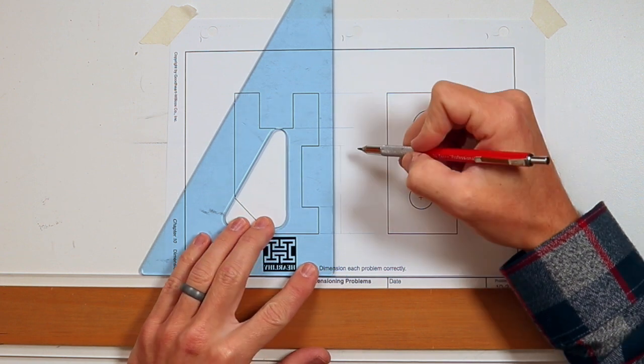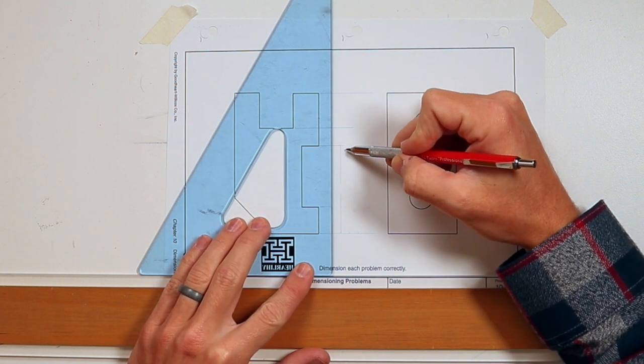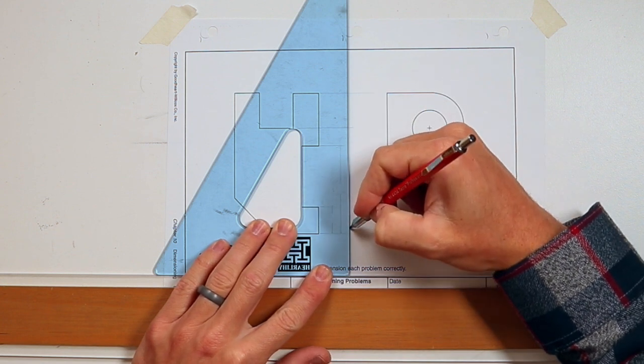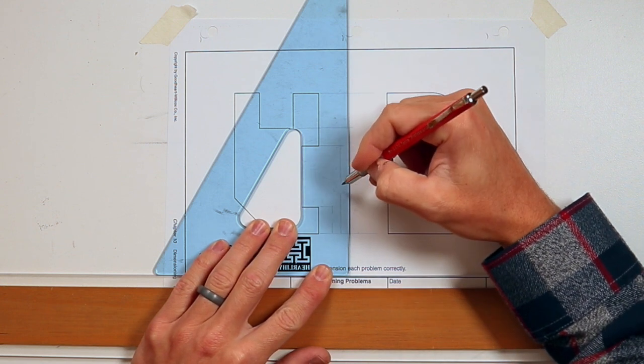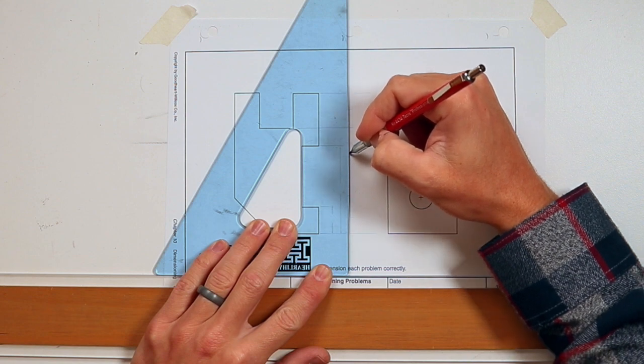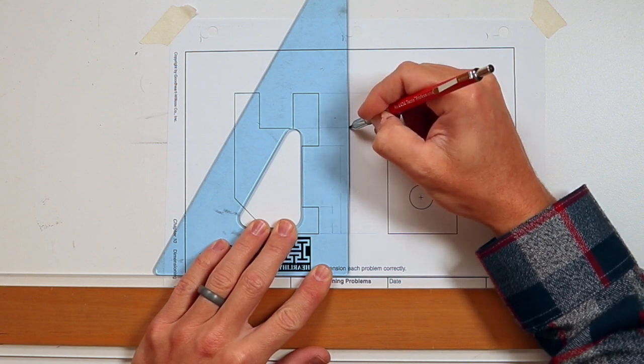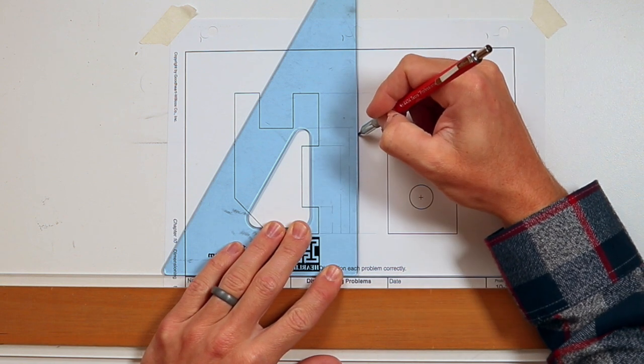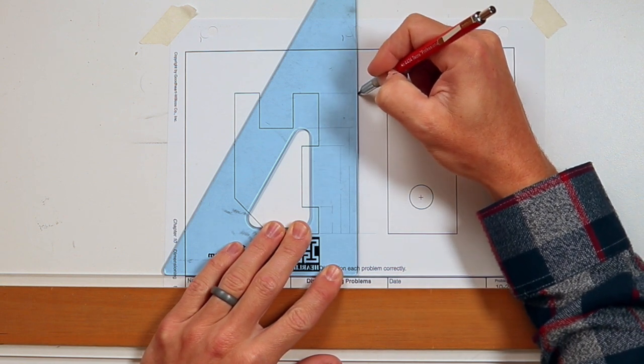The next one. Now if you extended this extension too far, now's a good time to erase it, because it's harder to erase a line if it's intersecting another line. I'm going to leave my gap for this number above that one so it's not too cluttered. And coming over to the next one, I'll put the gap at the top.